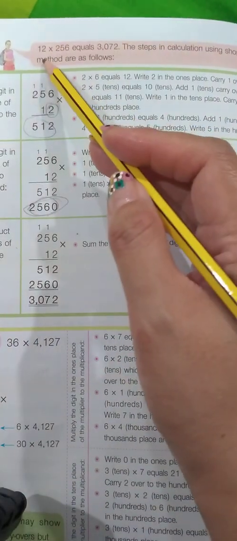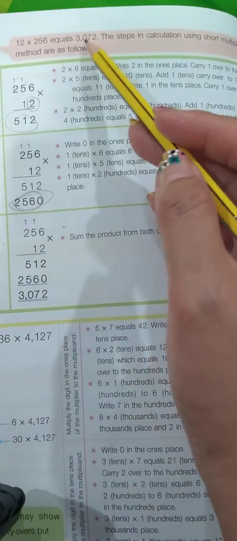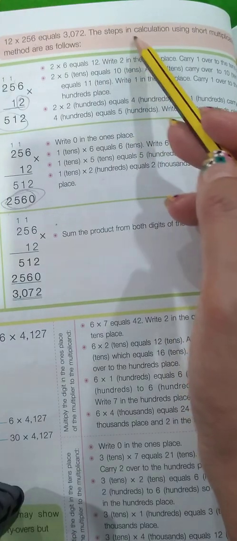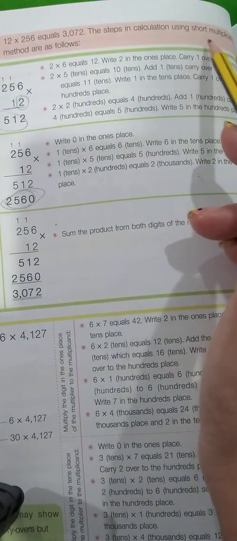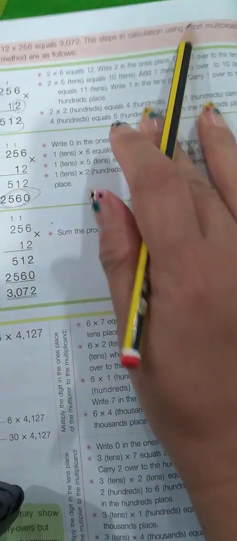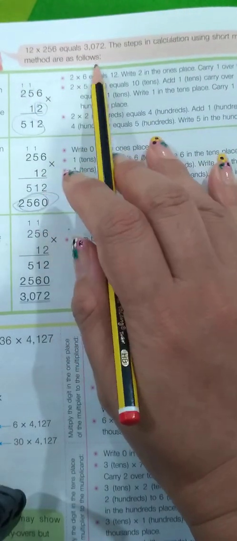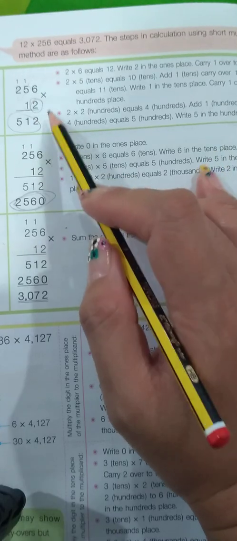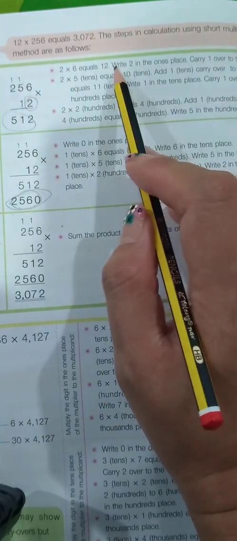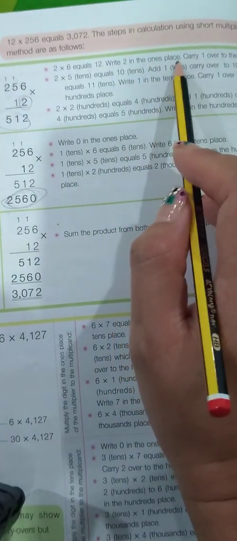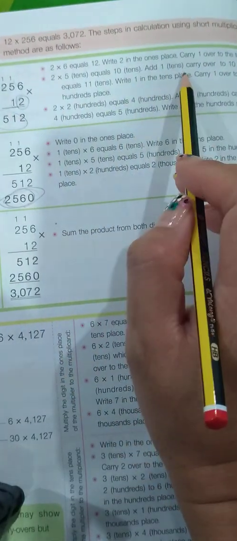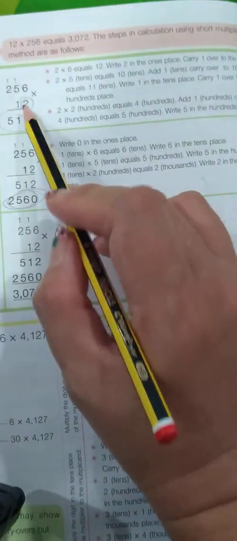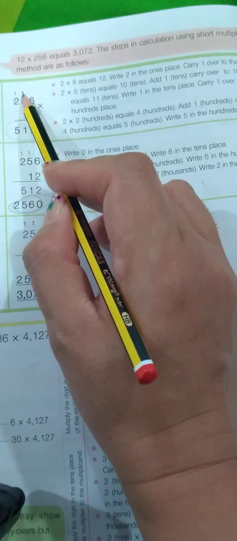Okay, so 12 times 256 equals 3072. The steps in calculation using the short multiplication method are as follows. 2 times 6 equals 12. Write 2 in the ones place. Carry 1 over to the tens.